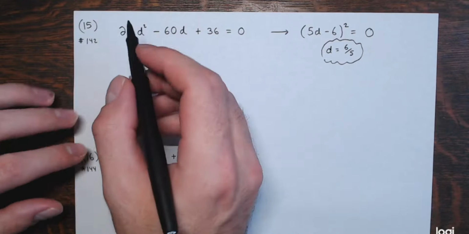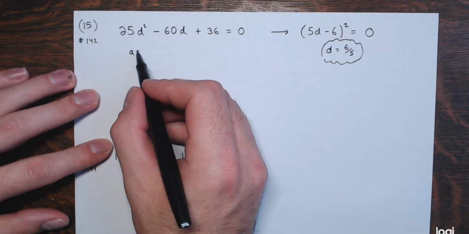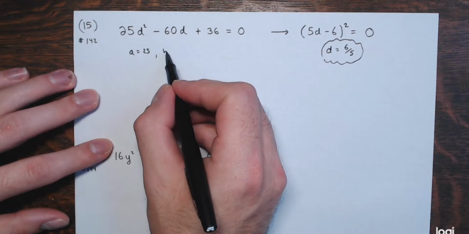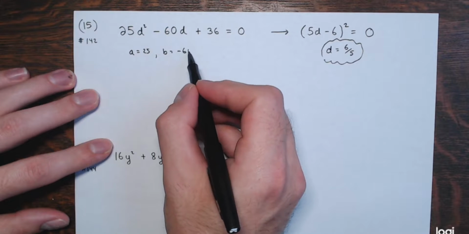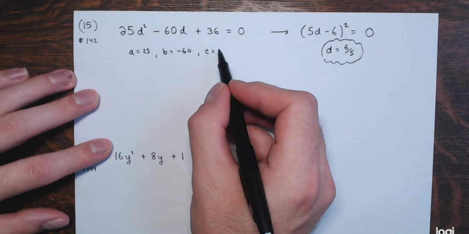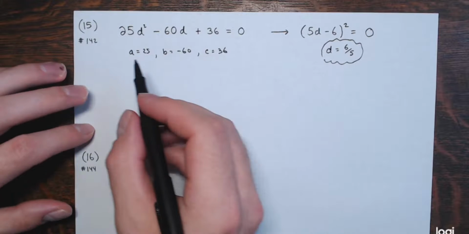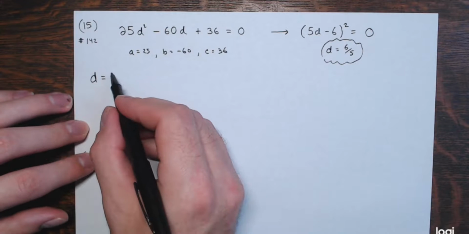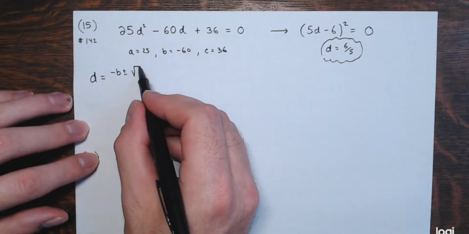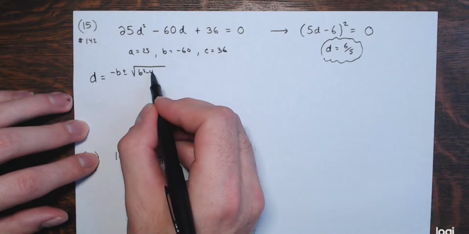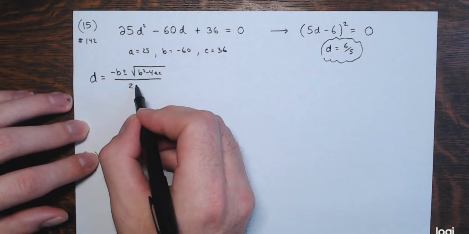But we're going to also see that with the quadratic formula, right? A is 25, B is -60, and C is 36. And let's go into the quadratic formula. Right, D equals the opposite of B plus or minus the square root of B squared minus 4AC, all that divided by 2A.